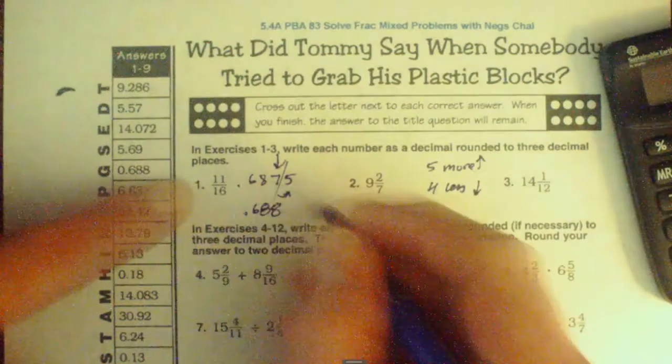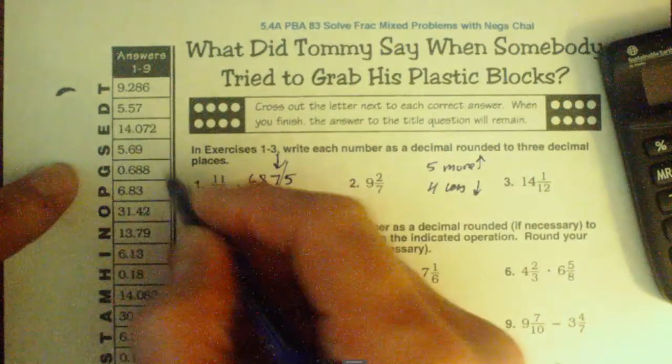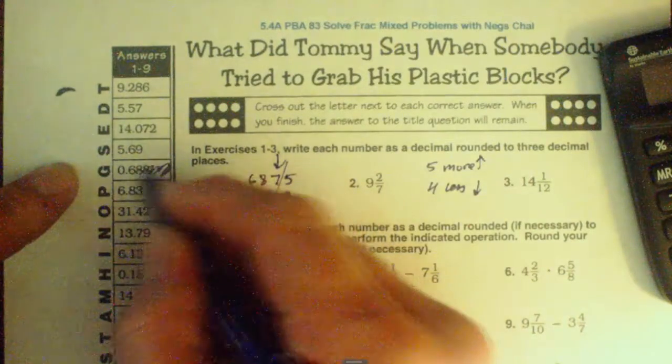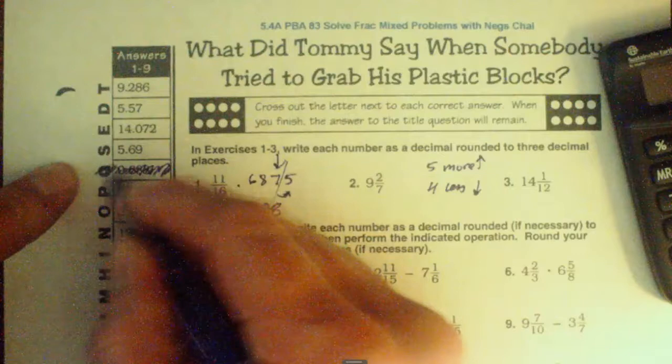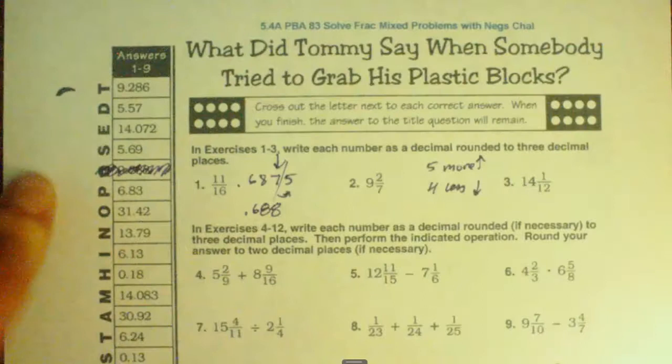Then you just look for your answer over here, 0.688, and we are going to cross out the letter, and it's going to solve this exciting puzzle. What did Tommy say when somebody tried to grab his plastic blocks? I bet you can't wait. Oh, it's a good one. All right, let's take a look at the next grouping of problems.